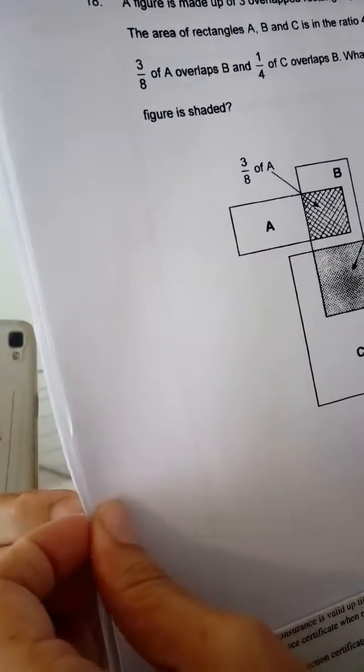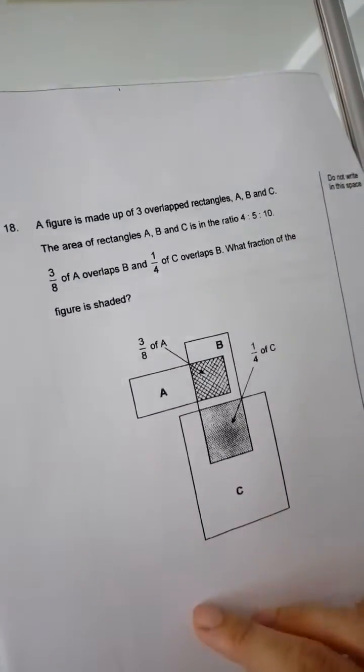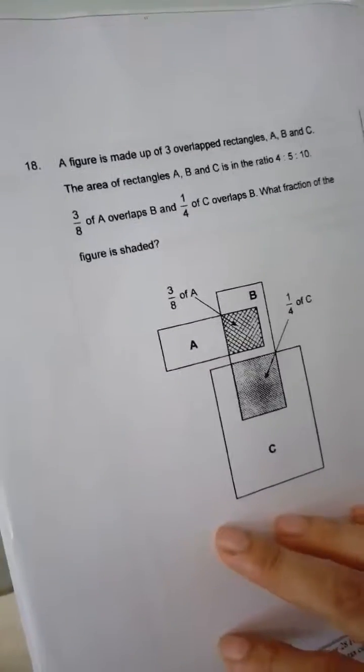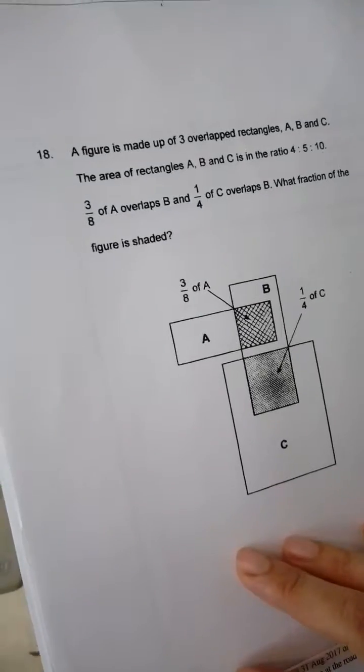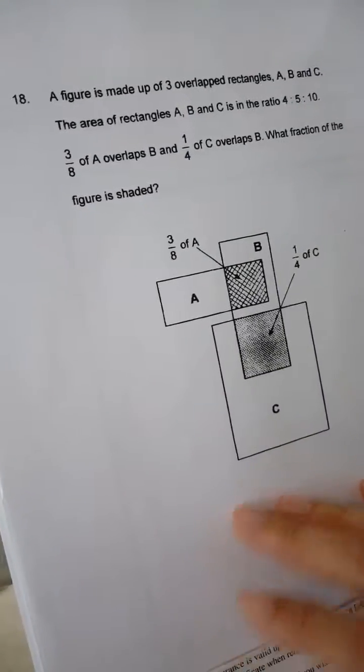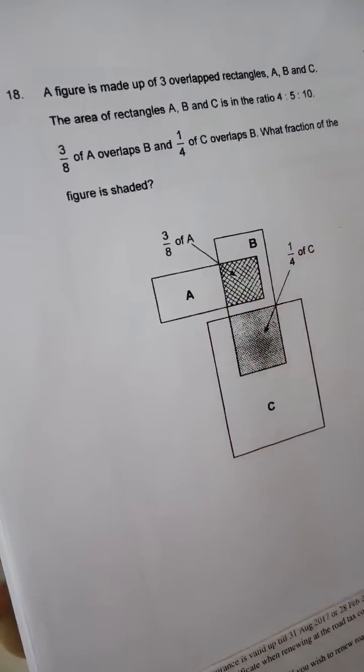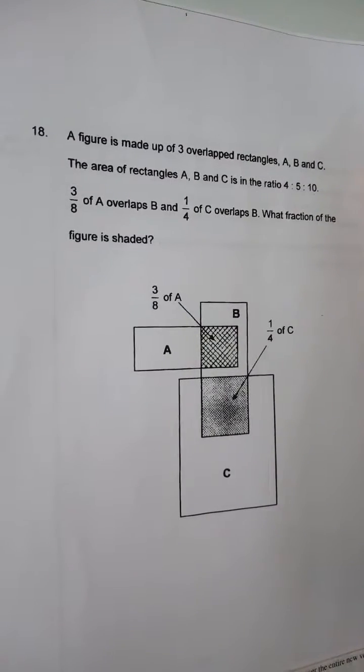Okay, let's go on. I'm going to do the last question, Question 18. Okay, you can really see. Can you see the question now? Okay, this is using the figure. Okay, this is better, right?